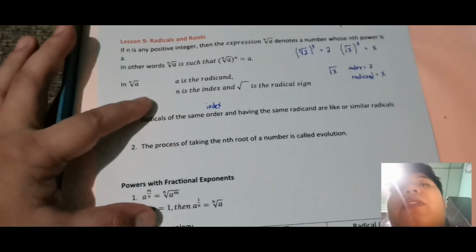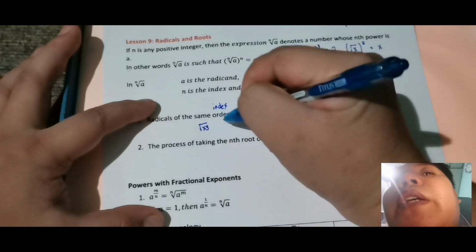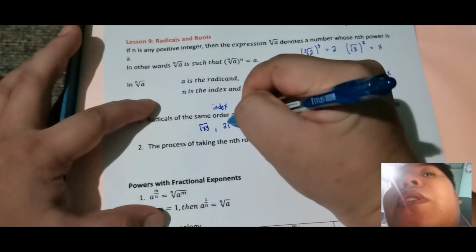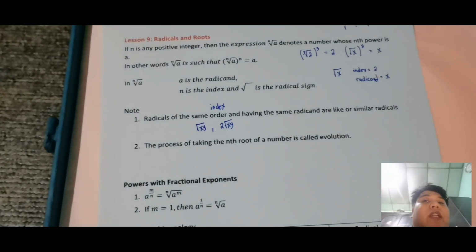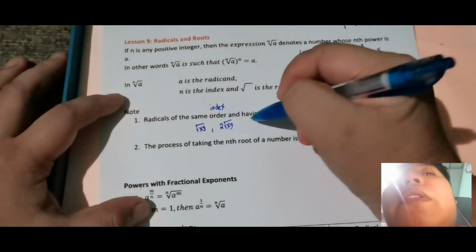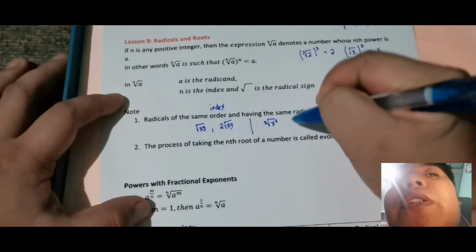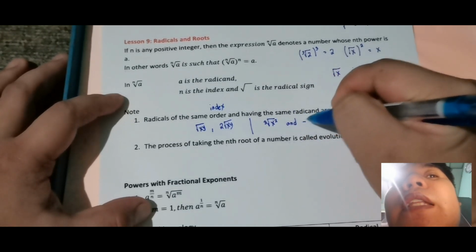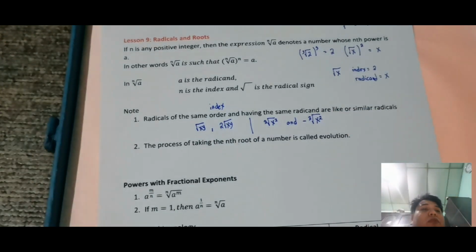So, ano yung mga example nito? Example, we have square root of xy and 2 square root of xy. Same yung index nila, ang index nila ay parehas na 2. Ang kanyang radicand is parehas na xy. Another example, let's say cube root of x squared and negative cube root of x squared. Same radicand dyan, same index. Index is 3, radicand is x squared.